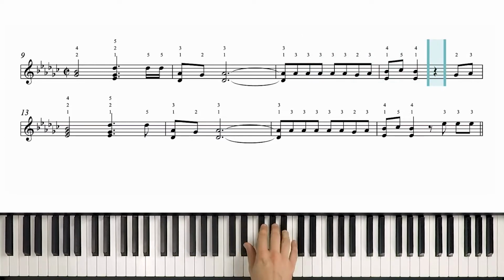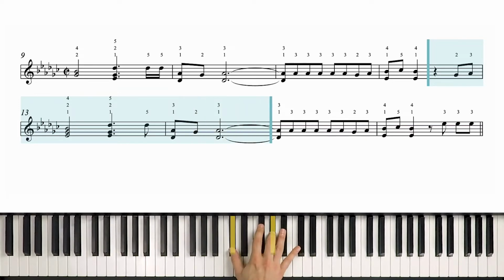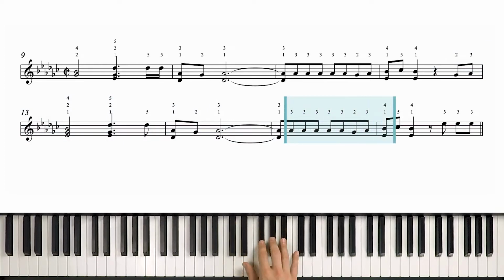Alright, now we rest and we regroup to start our second phrase. G flat, A flat, next line down, a full E flat minor triad, E flat minor 7, and then a quick D flat, back down to this lower D flat 5th, G flat, and then the 5th again, very similar to the first phrase. And now the next coming phrase is very similar to the second phrase.